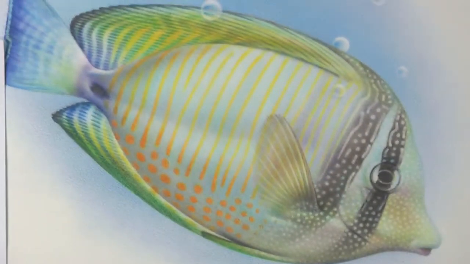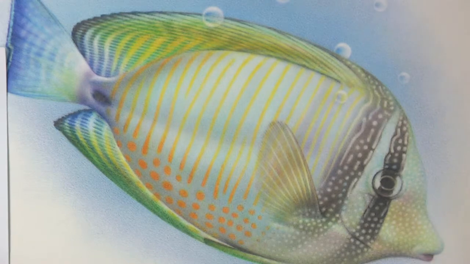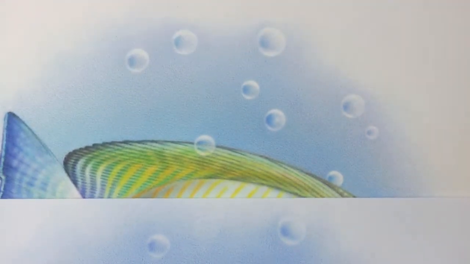I put a couple bubbles in front. As you can see here and here, I added a few more than I had on last week and just tried to clarify them a little bit more. And so I think there's a lot of options, like I said.